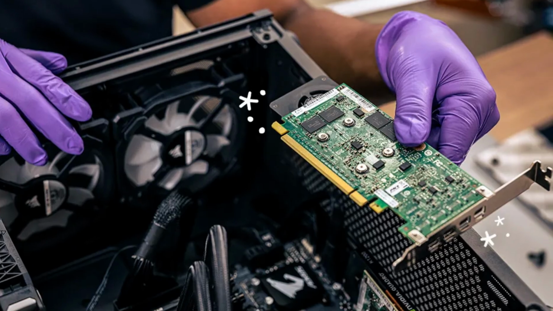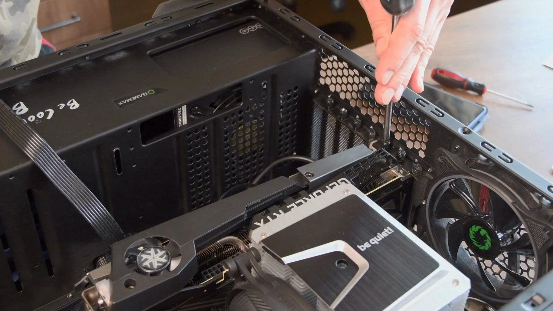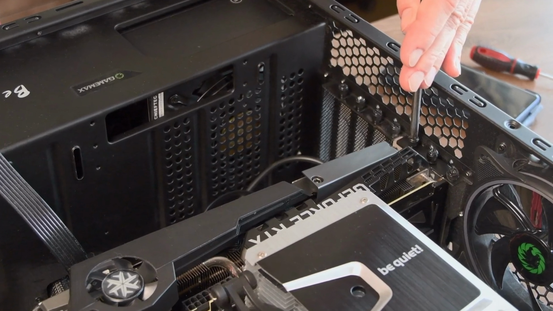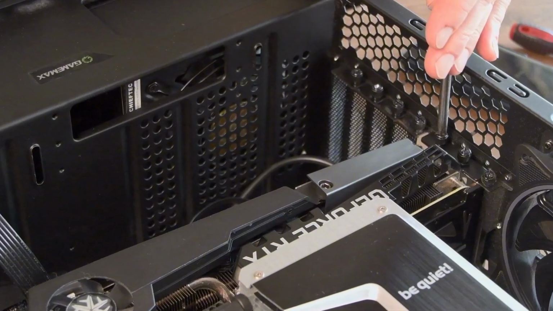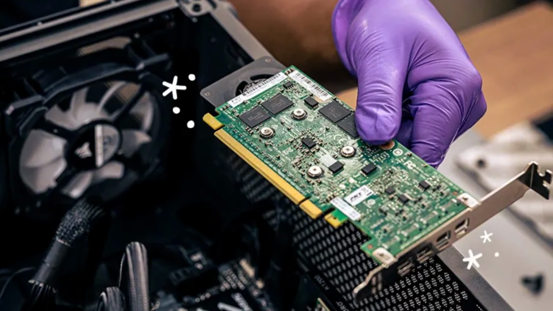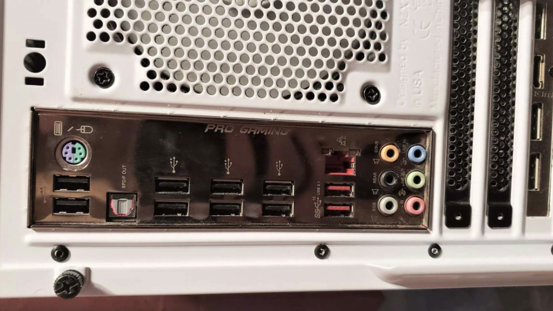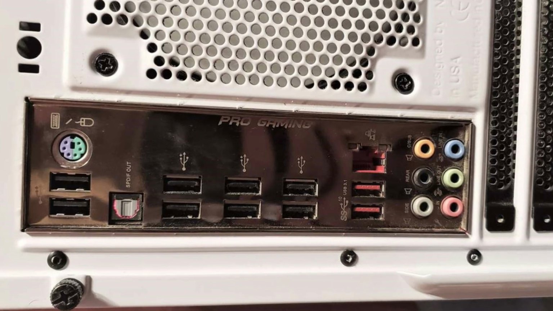Number 4. Faulty graphics card. Sometimes, the problem lies with your graphics card. If the card is not seated properly, or if it's faulty, your monitor won't get any signal. Open up your PC case, and make sure the GPU is firmly in its slot. If you have onboard graphics, try removing the graphics card and connecting your monitor directly to the motherboard's video output.